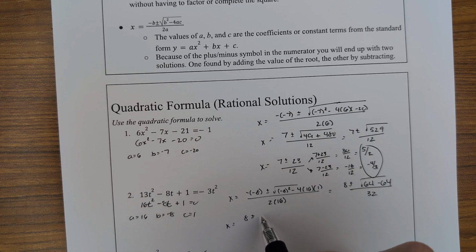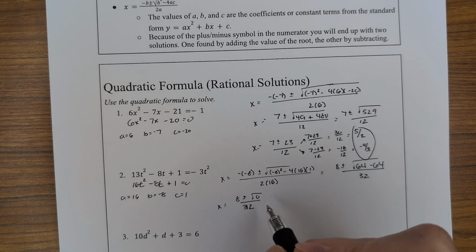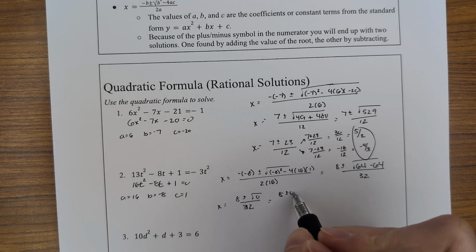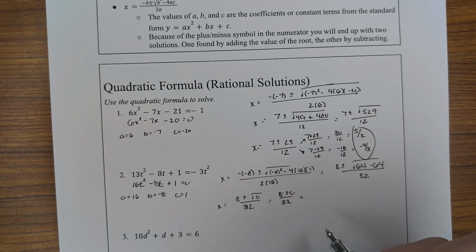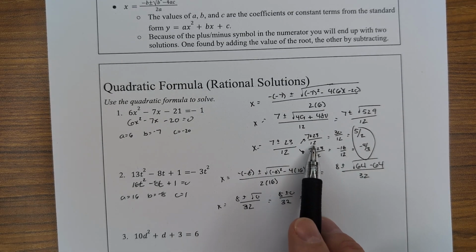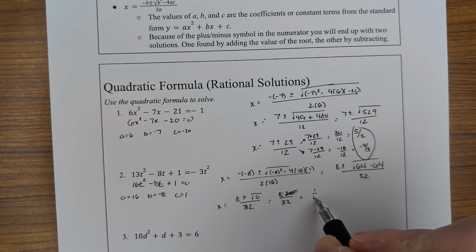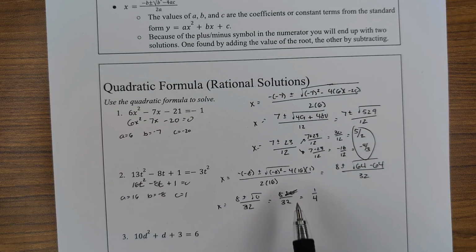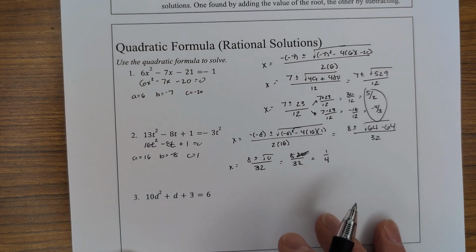So 8 plus or minus the square root of 0 over 32. Well, the square root of 0 is 0. So this is actually a special case, because 8 plus 0 and 8 minus 0 would give me the same thing when I do the split step. So I don't need to worry about the 0. So it's just 8 over 32, which is 1/4. So this will only have one solution. If the stuff underneath your square root ends up being 0, you end up with a single value.